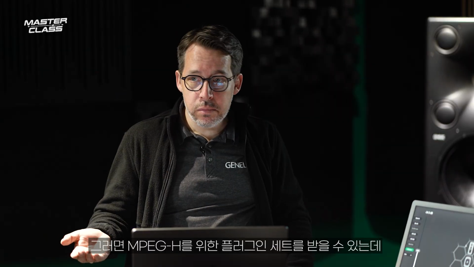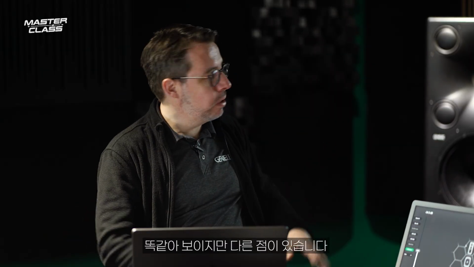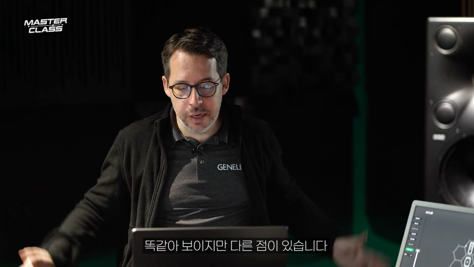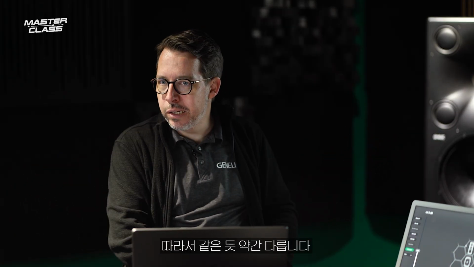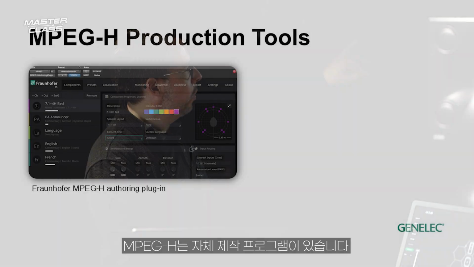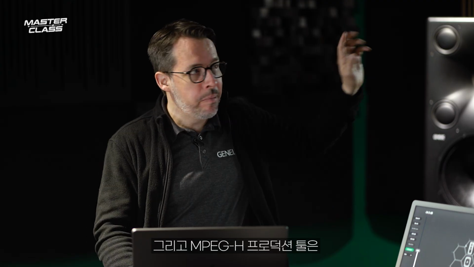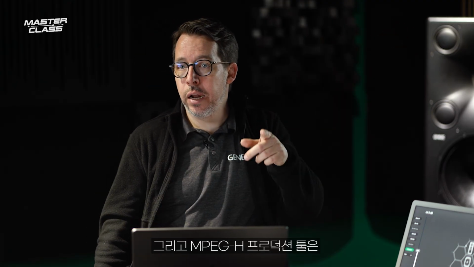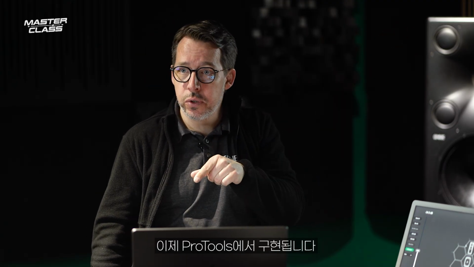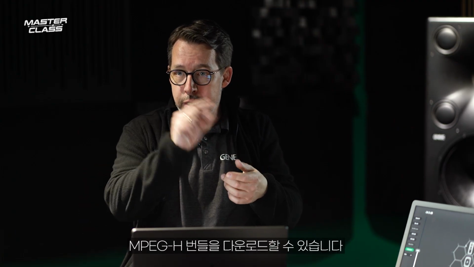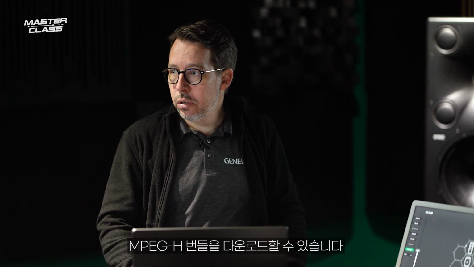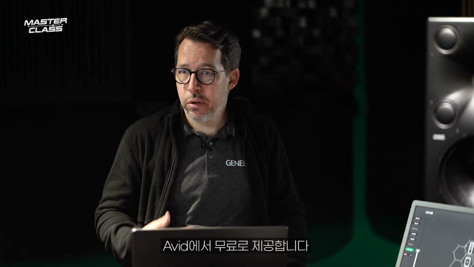For MPEG-H, not Atmos, but MPEG-H, it's the same, but different. So they all do the same, but slightly different. MPEG-H has its own authoring program. It works the same. You have a plugin where you do the panning, and this goes to the renderer. And the MPEG-H production tools are now implemented in Pro Tools. So when you install Pro Tools, you can download the MPEG-H bundle. It comes from Avid, free of charge.